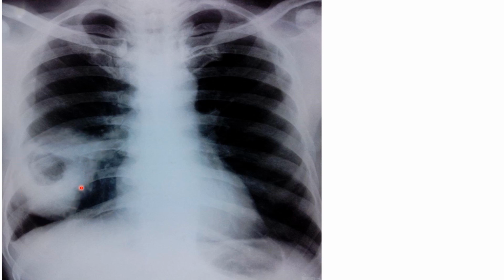Thicker walls can indicate malignancy. If you see the wall diameter, it's pretty thick, and the inner margins are also sort of irregular. So it's a thick walled cavity. Possibility of malignancy cannot be ruled out in this case.